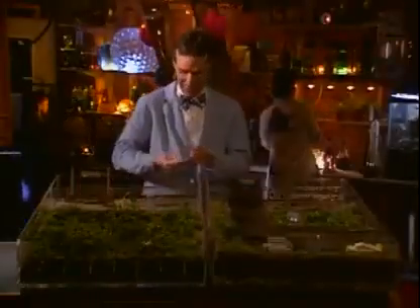Wetlands are beautiful! Wetlands are beautiful! See?